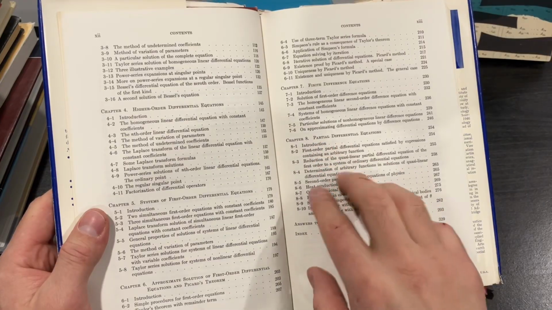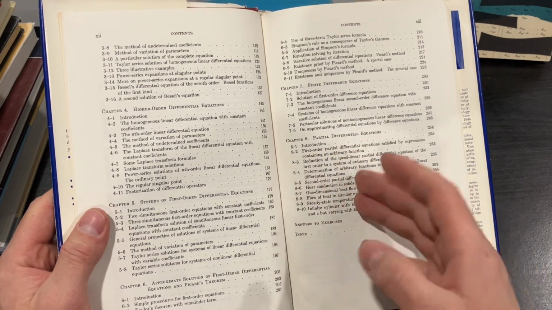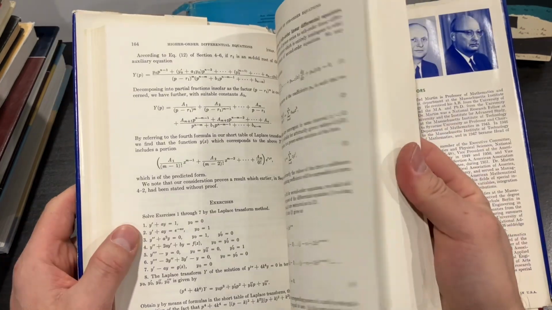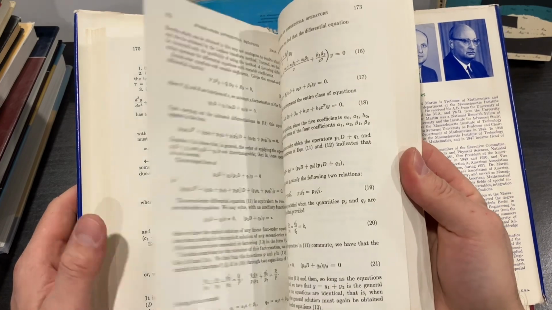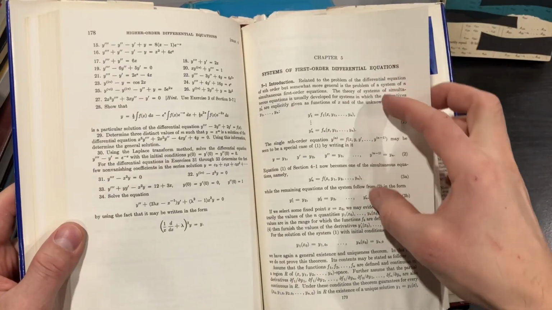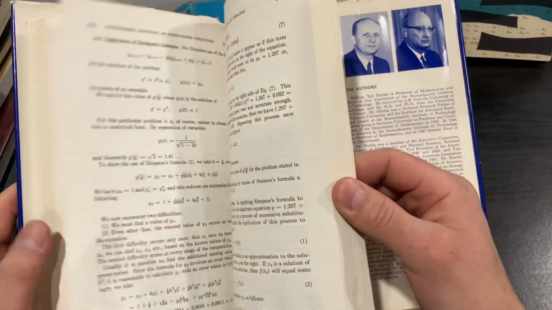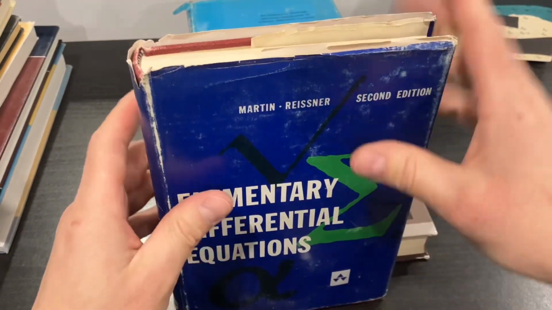A few examples about partial differential equations. Actually, it's a thorough treatment of some PDEs down here. There's plenty of nice examples and exercises as well. Systems of first order differential equations. This is the typical stuff you would expect to come across in, say, a second year engineering plan.